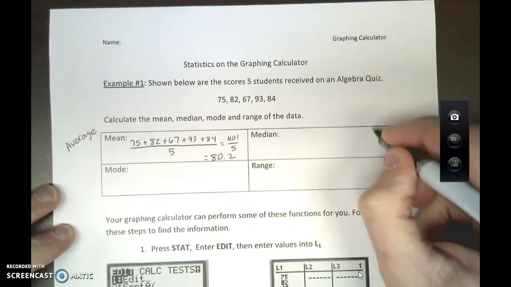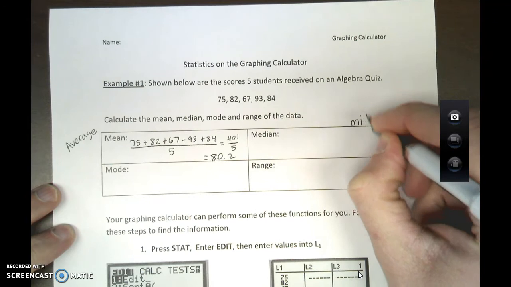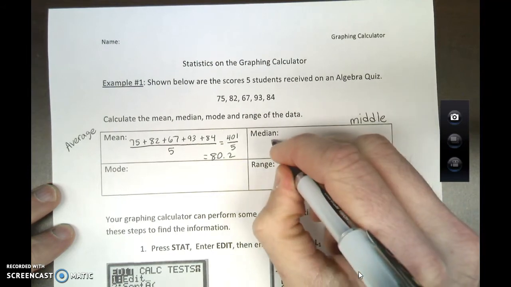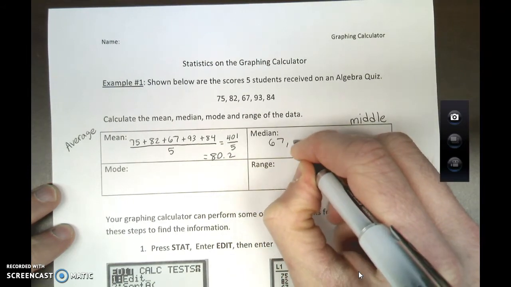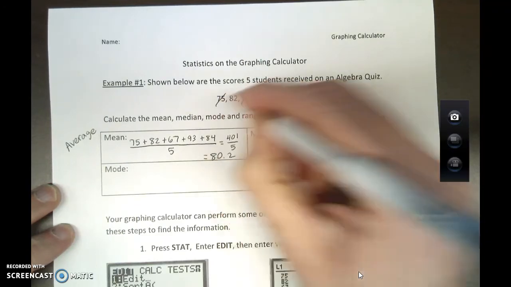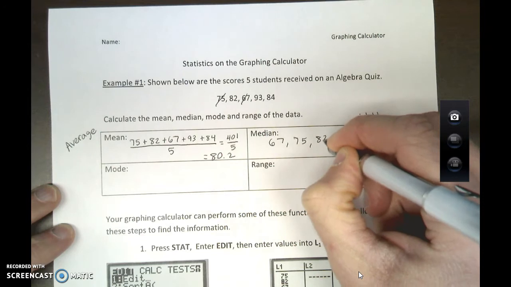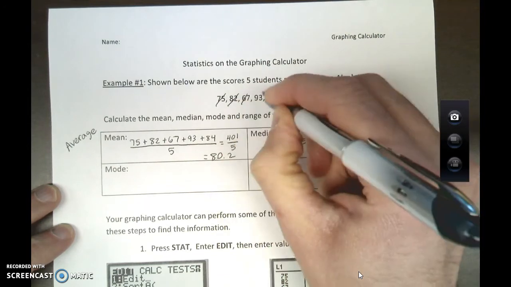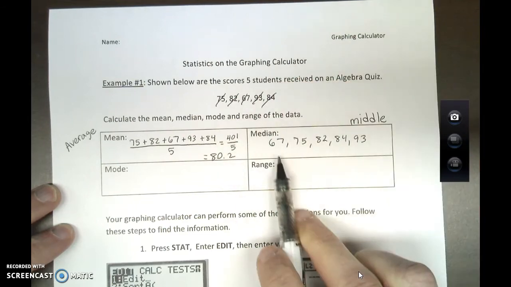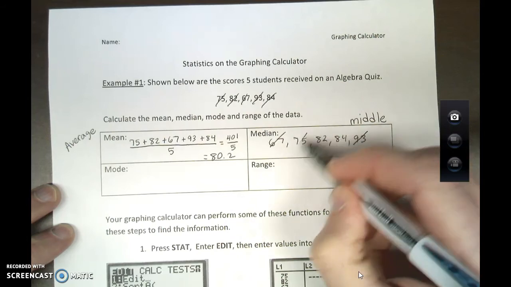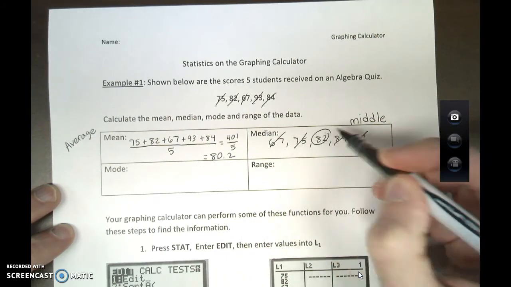The next one we worked on was the median, which is another word for the middle. But remember, in order to find the median, you have to put them in order from least to greatest. So the smallest number here is 67, then 75, then 82, 84, and 93. So working your way to the middle to find the median, you cross off from end to end. And your median here is 82.